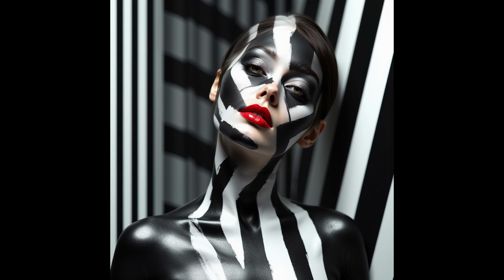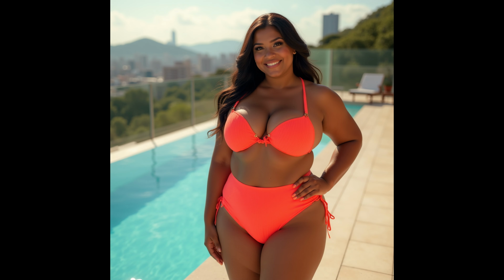Professional AI photo editing that requires your craft and rewards your skill.